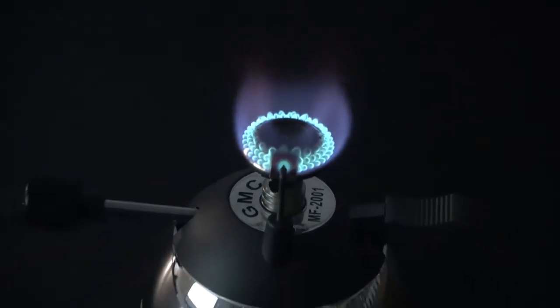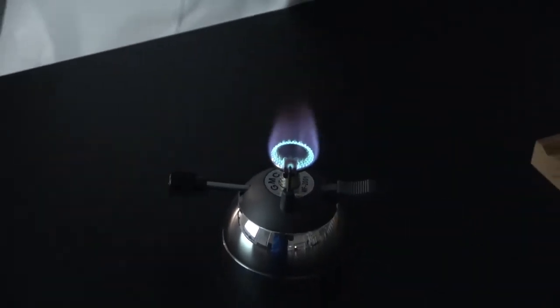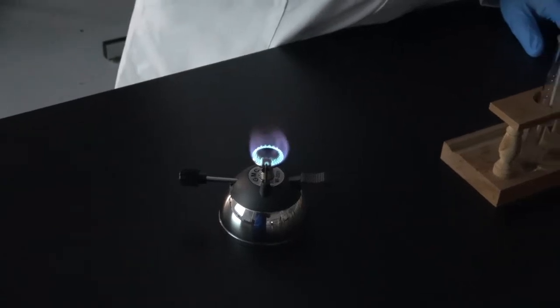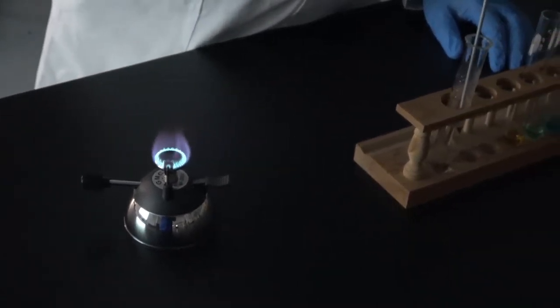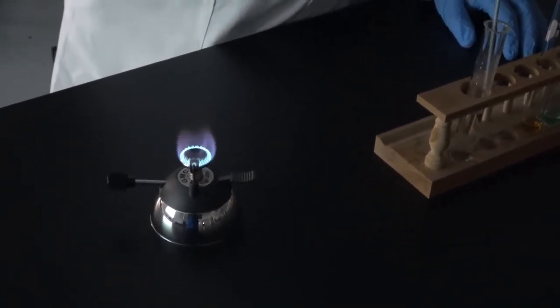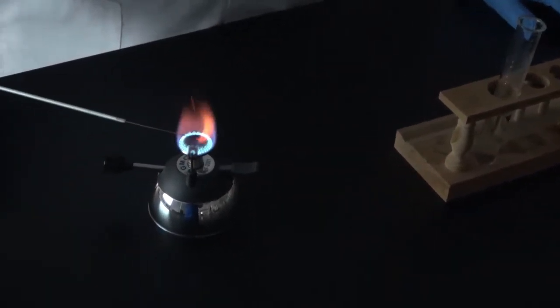Remember that the color that you have to record is the one that you see right at the beginning when we put the wire into the solution, okay? When we put the nichrome wire into the solution.